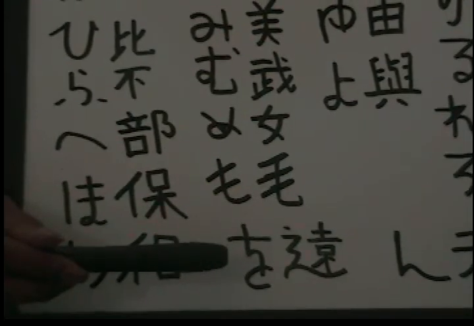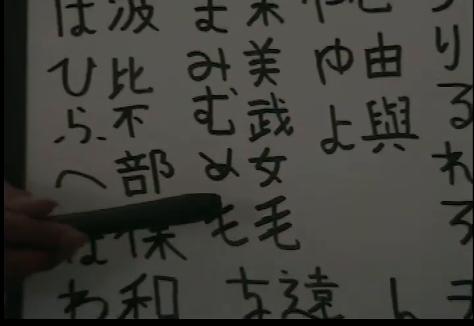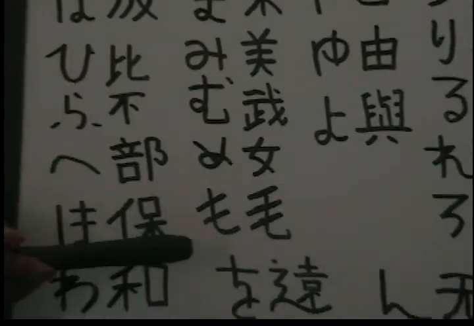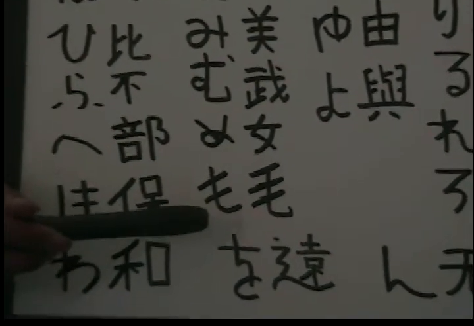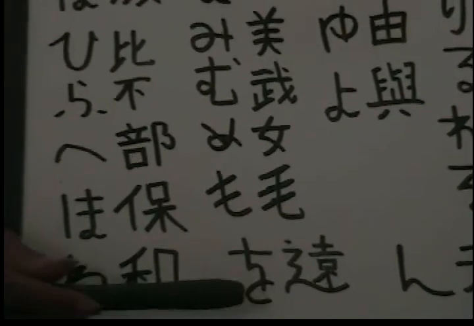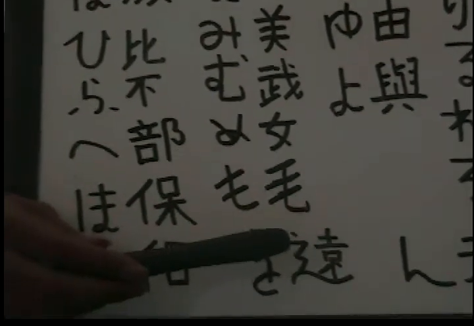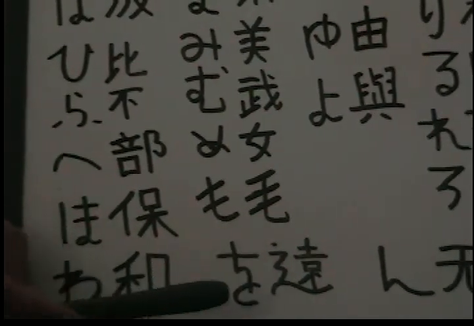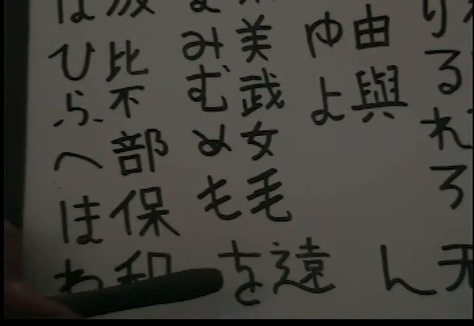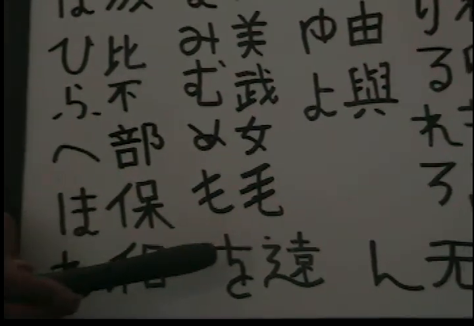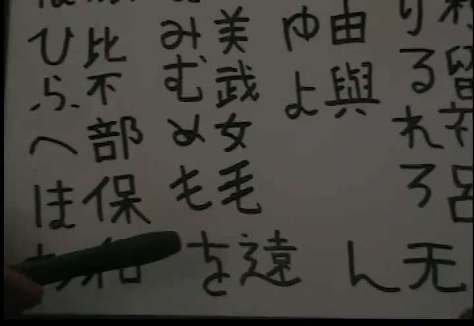Oh. Hold on, am I in the right order here? Ma, mi, mu, and mo. Oh, okay. Yeah, I'm not in the right order, so forgive me for that. I was supposed to start up here. Oh well. So, this character means far away. Toi. So I don't know how. See, Chinese say yuan for far, so there are no sounds to those.